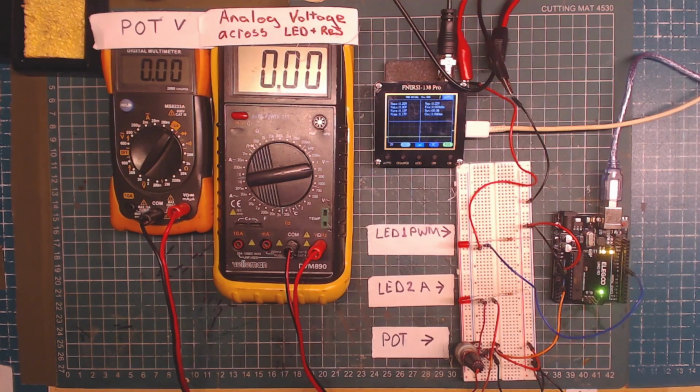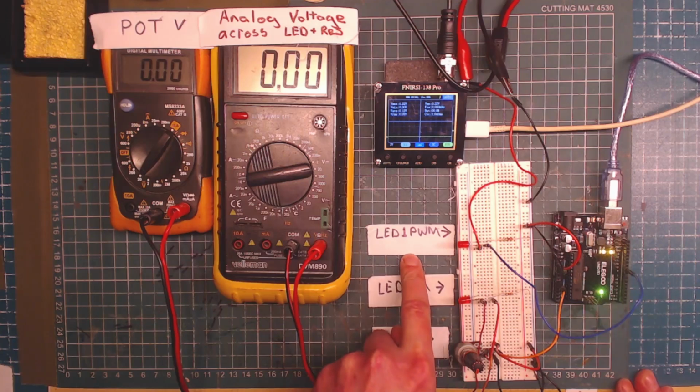Okay, let me explain a little bit of this setup. I have one potentiometer which has 5 volts across it. I also have 2 red LEDs. Their standard working voltage is 1.8 volts.